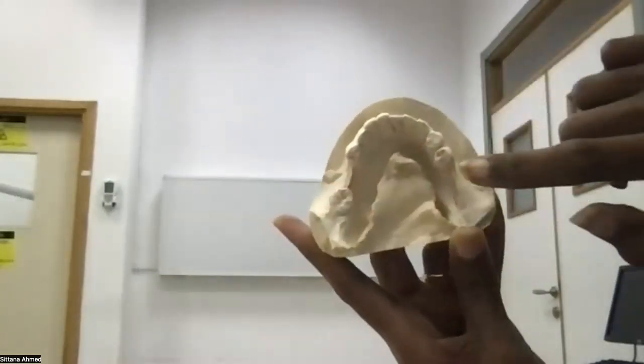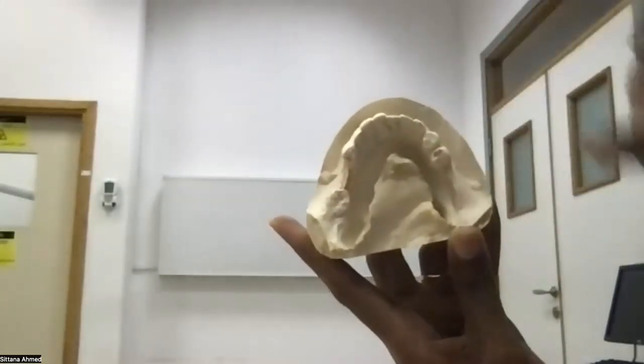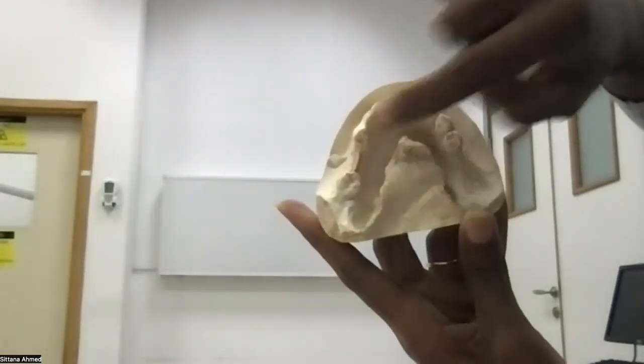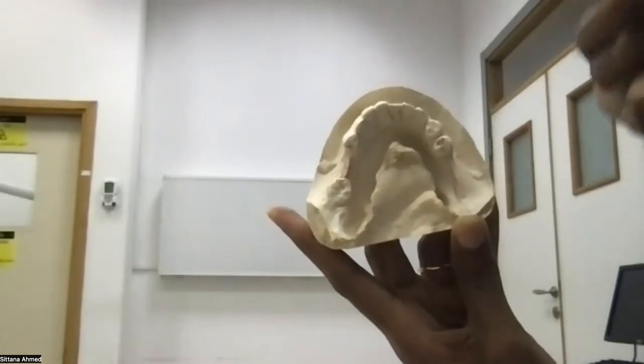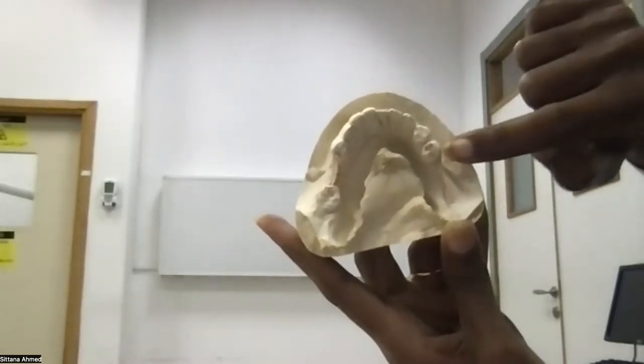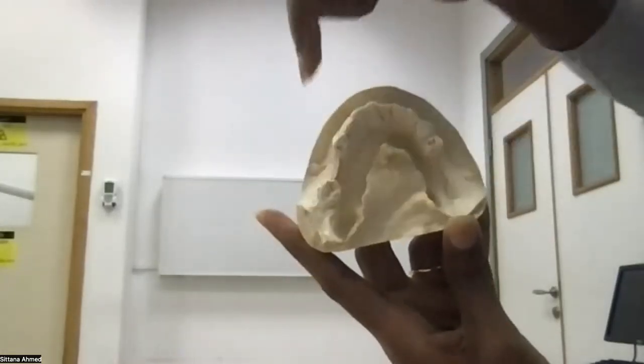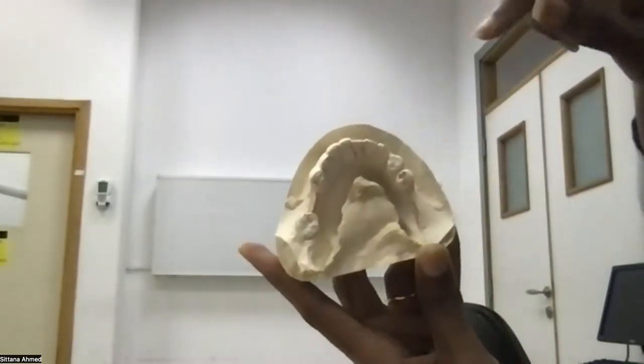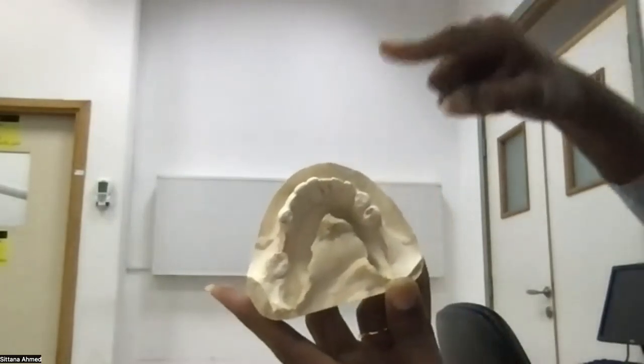Saddle, saddle, guide plane, guide plane, guide plane. Mesial rest, bonded rests here. And then we finish the support, retention: 1 clasp I bar, RPI, 1 I bar, C clasp. Then next to this is the indirect retainer.